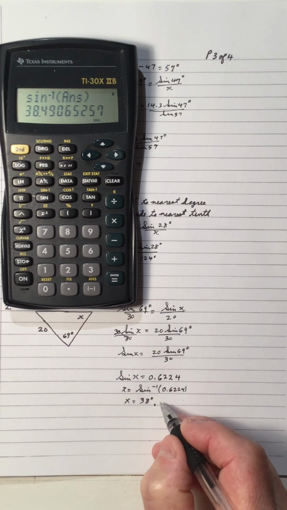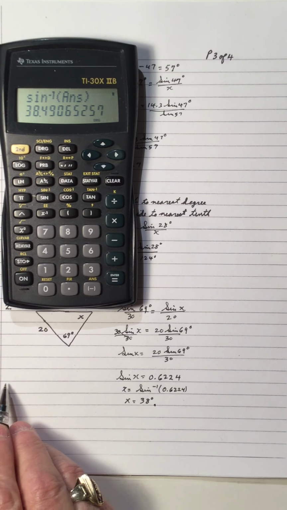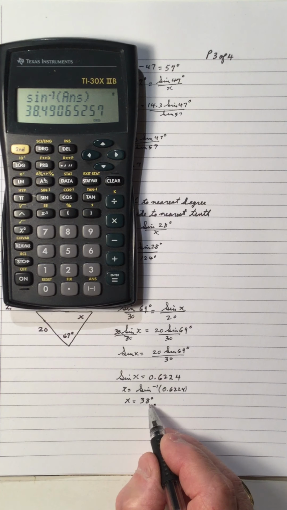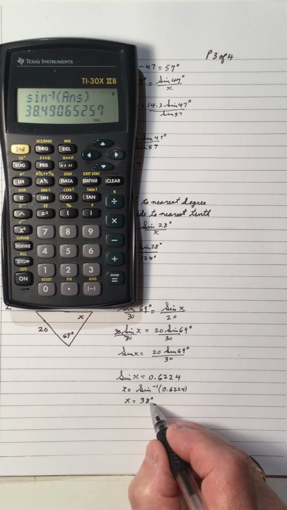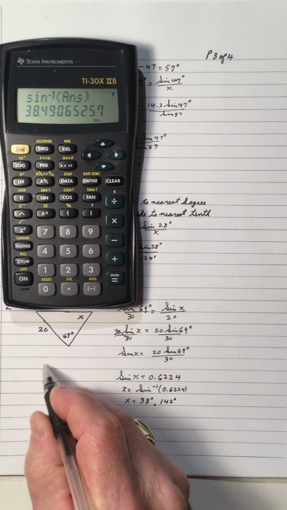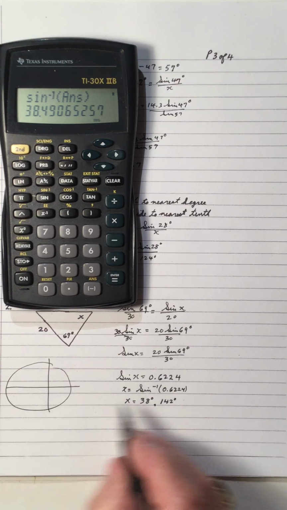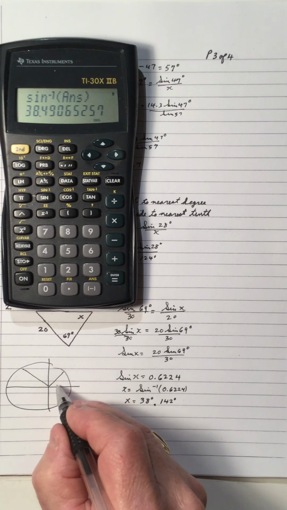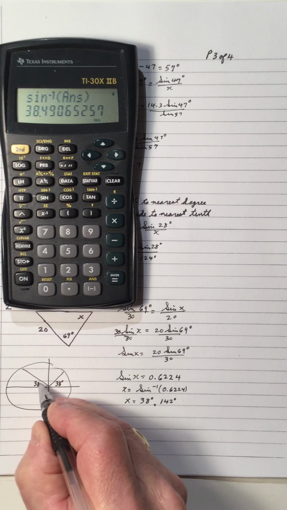And we should also check to see if there's another angle. We know 38 is going to work, but the supplement of 38 is 142. Again, explain. Sine is positive in quadrants 1 and 2. The reference angle in quadrant 1 is 38. The reference angle in quadrant 2 is 38.